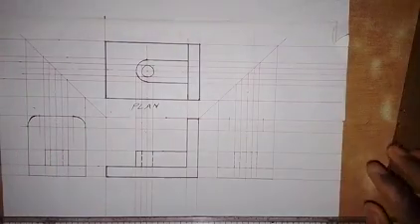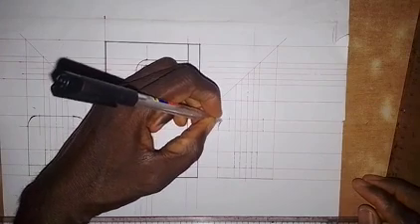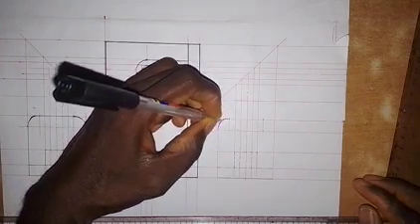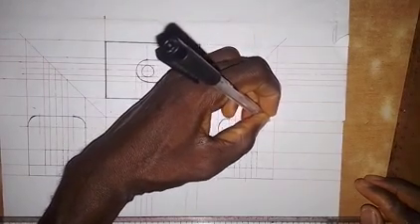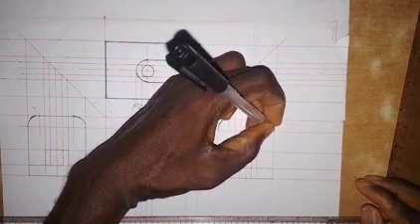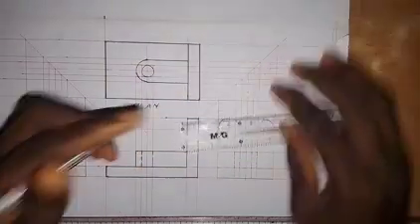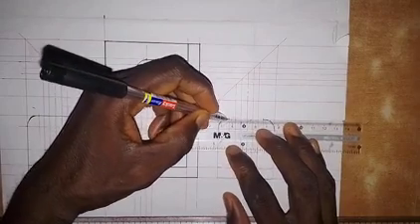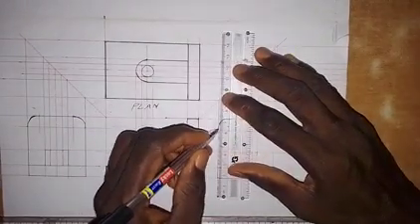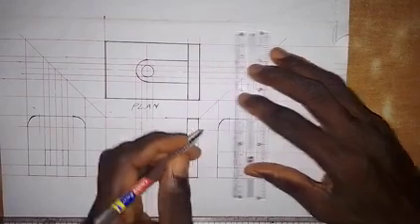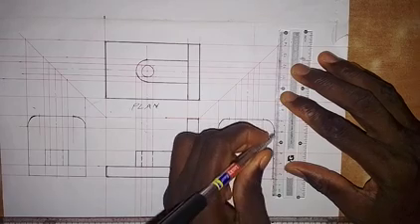Here I'm going to use my hand to produce the curve, and then here I will also produce the curve. Just manage it like this. So I'm going to make this a thick line. Then this will be a thick line, and this will also be a thick line. So this is the right end elevation.